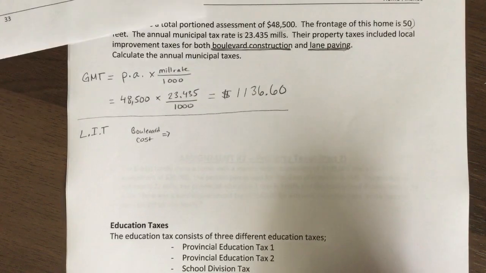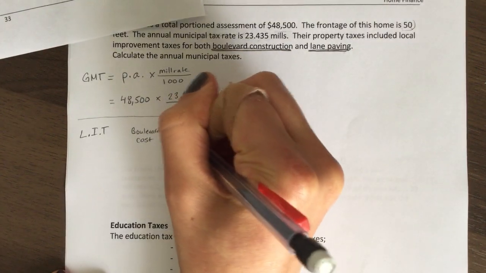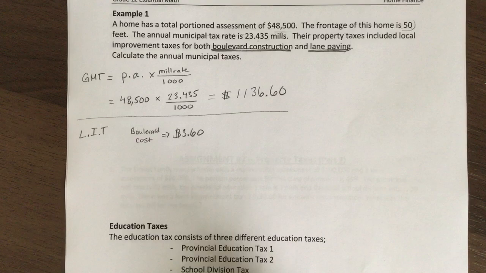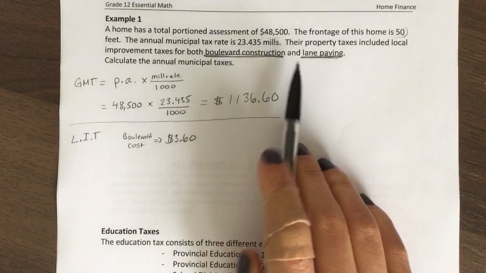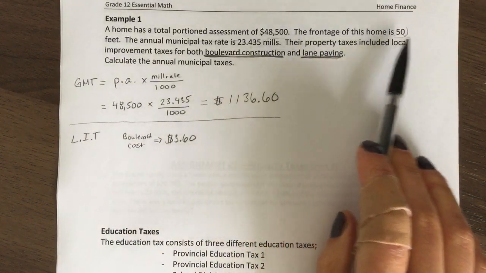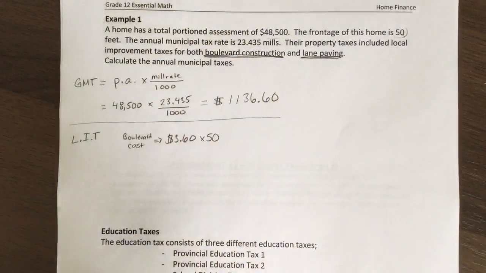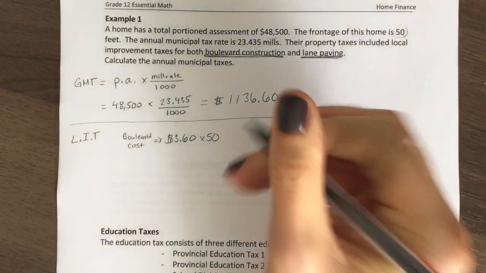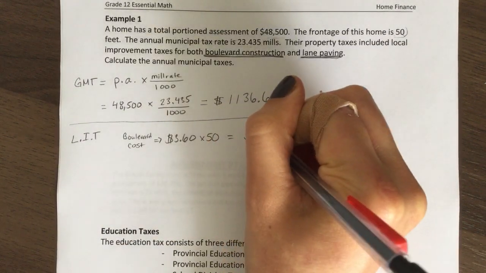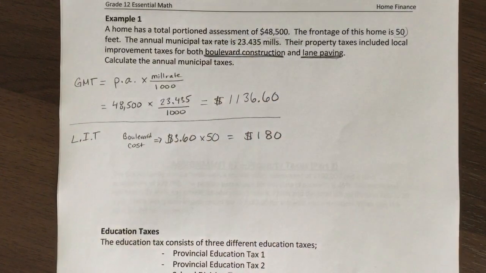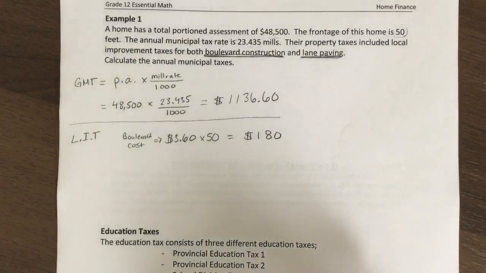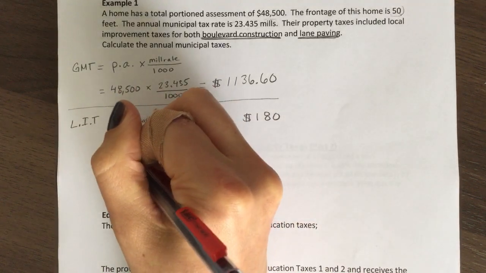So we're going to write down our $3.60. And now, how many feet are we covering? Well, if you look back at the question, it says the frontage of this home is 50 feet. So we're going to multiply that by 50. So we're covering 50 feet for the boulevard cost. And that is equal to $180. So now we've calculated the boulevard cost for the local improvement tax. The last one is to calculate the lane paving.